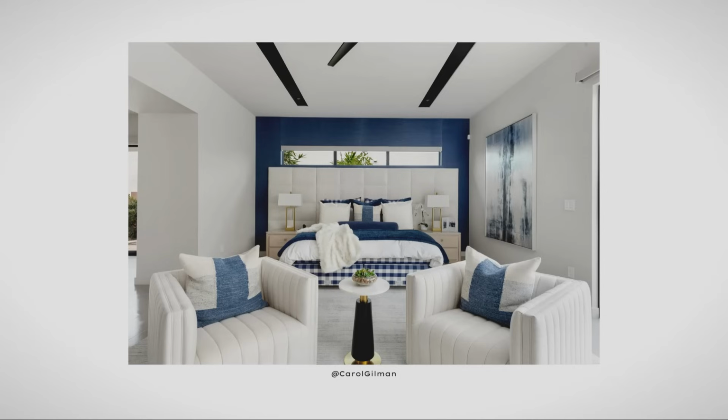This room is a really good example of that. We can see that there is a nice balance between seeing blocks of blue, the solid color of blue, in different areas of the room, but then also it's being used in different patterns and even in the artwork on the wall. So there's a nice balance between using that color in a solid form as well as in a pattern form.